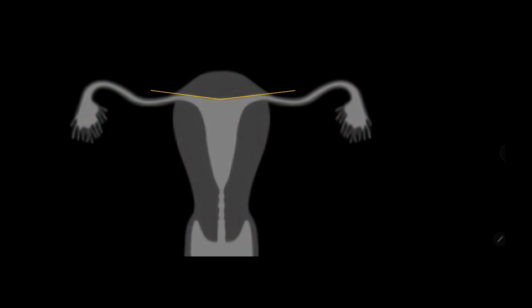According to the American Fertility Society classification, anomalies like the septate uterus or the arcuate uterus were classified based upon distinct numbers. Like if the internal indentation is less than 1 centimeter, then it is arcuate uterus. If it is greater than 1 centimeter, it is the septate uterus.